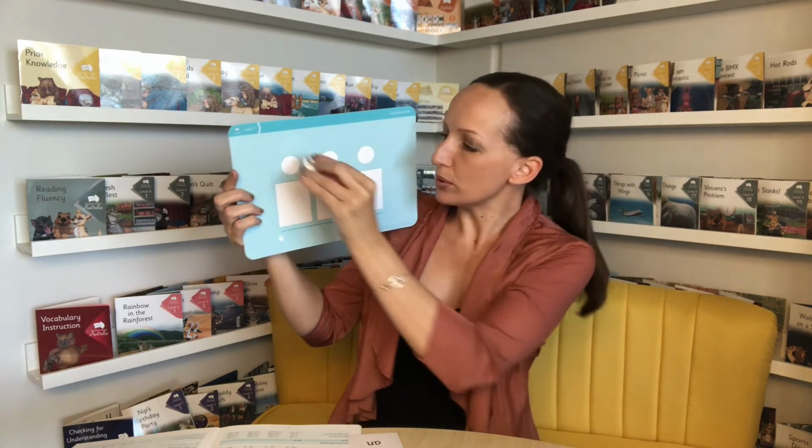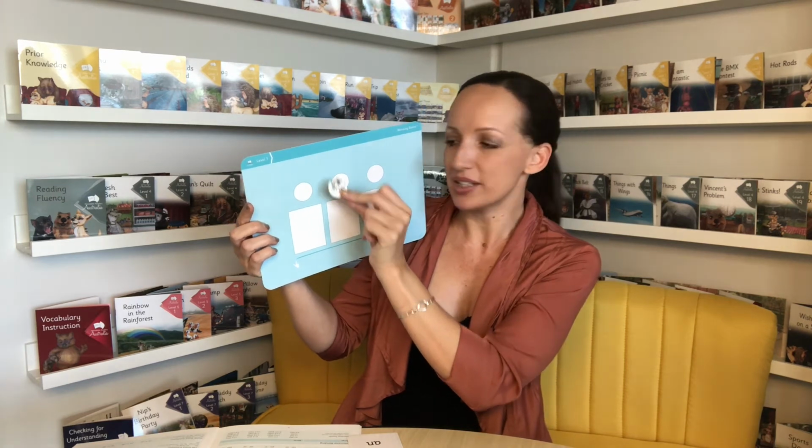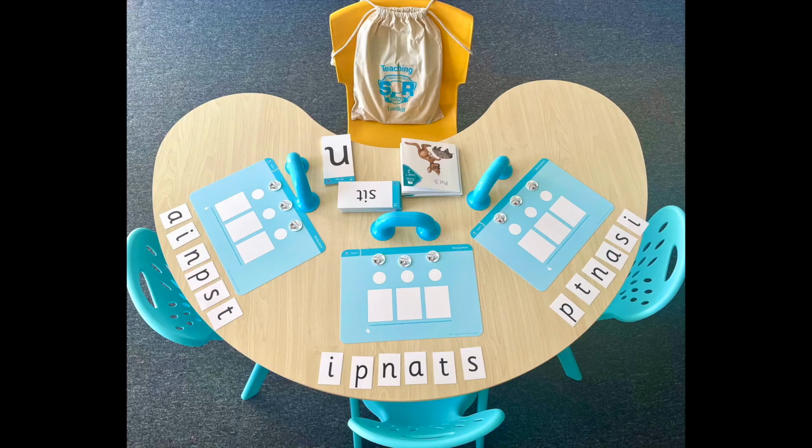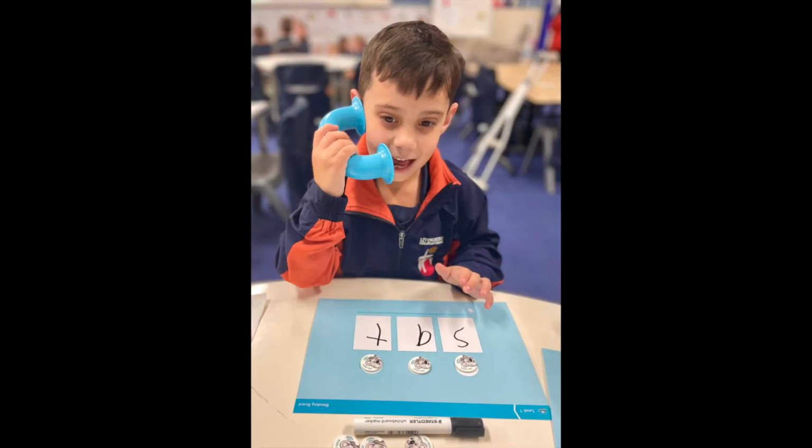So we've got our blending board here. Now, if you're starting at VC, you use this side, and students will pull down the sound counters based on how many sounds they hear first. Then they'll hear those sounds, they'll find the matching grapheme and build the words. So this is a word building activity. If they're past CVC, you can turn over and get a little bit more complex.